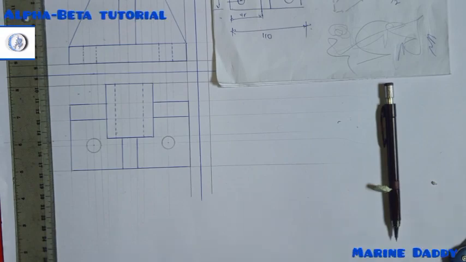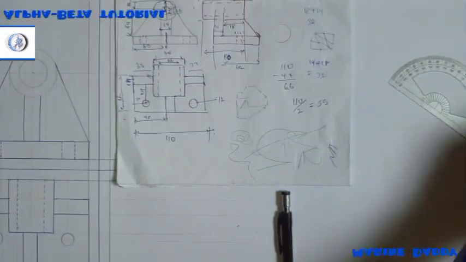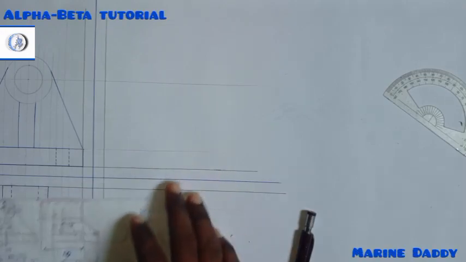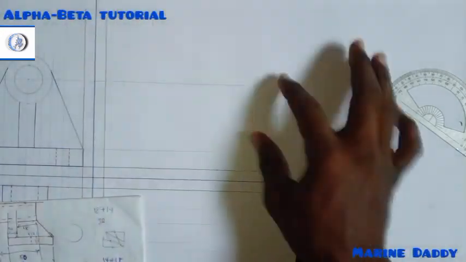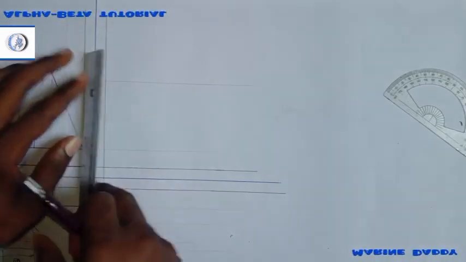Now for the side view, let me adjust this. Now for the side view, this is the side view. For the side view, we just have to project all this, right? Now from the side view, let's see.